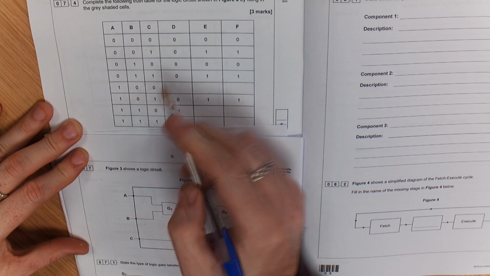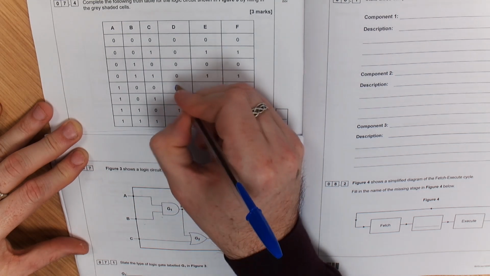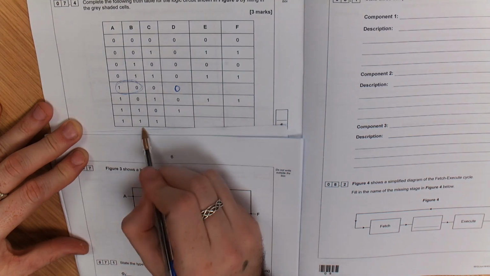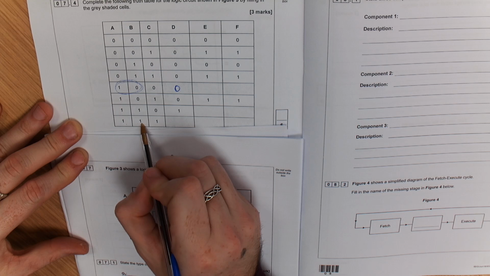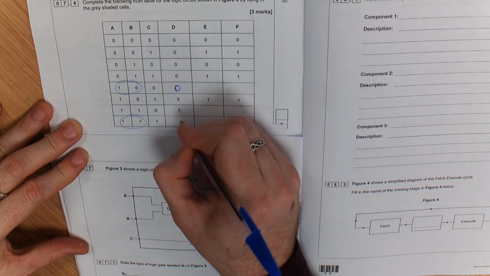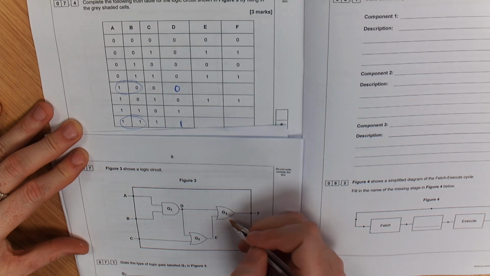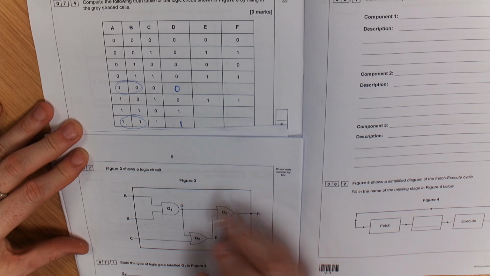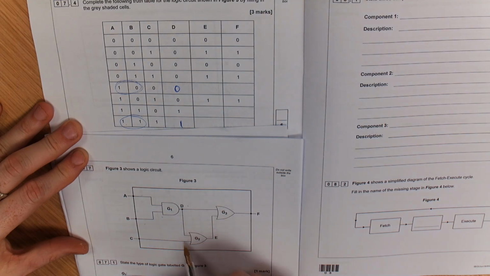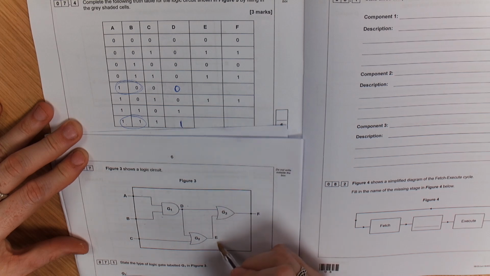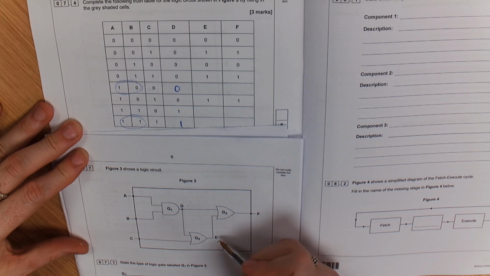D would be 0, because that's an AND gate and both must be true. Okay, let's look at this one here. 1 and 1. What's the output going to be here? 1. Okay, now we can look at what the output's going to be at F. What F needs is D. Let's work out E first, because you need D and E to do F, okay? So let's work out what E would be first.